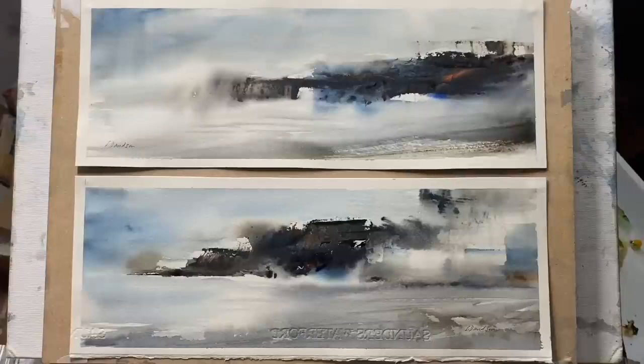So these two paintings, Storm Surge 1 and Storm Surge 2, are part of my new series, which I'll be working on over the next few months. And I'm very proud of them. Copyright Lois Davidson. Hopefully there'll be quite a few in this series. I'm really excited to share with you how I arrived at these.